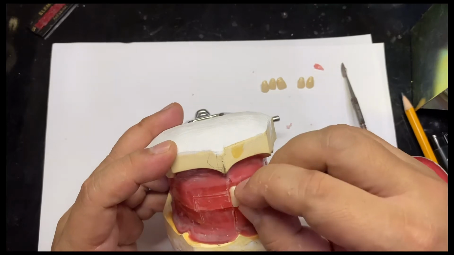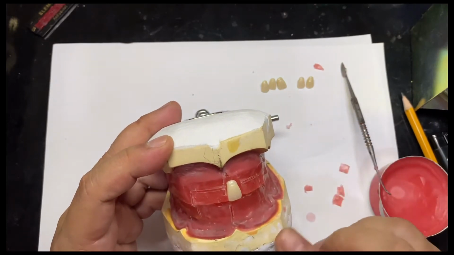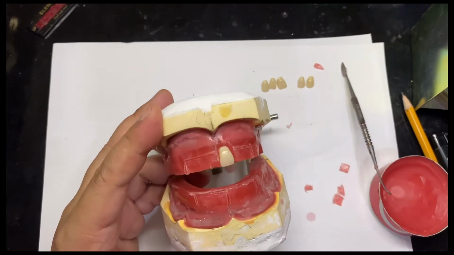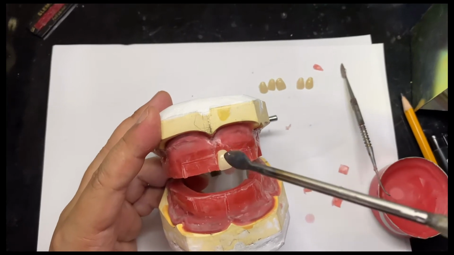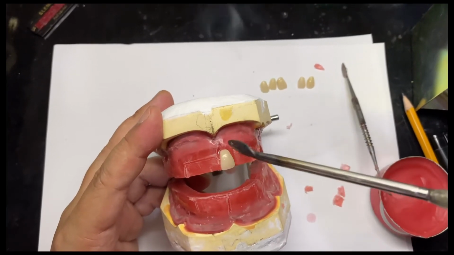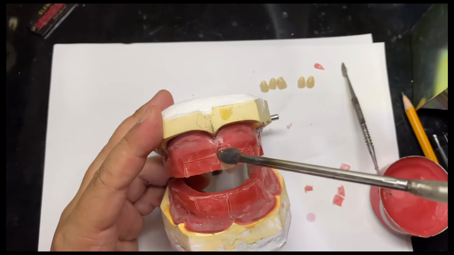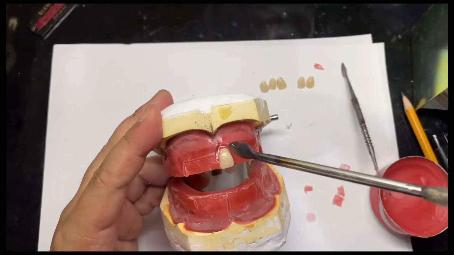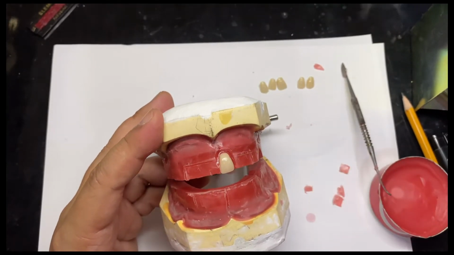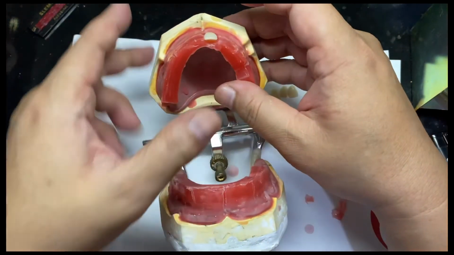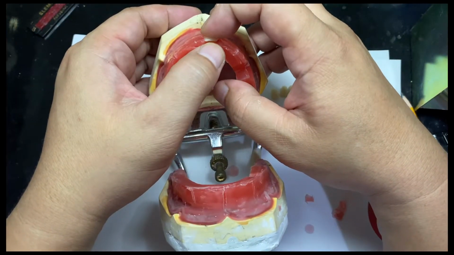Once you properly position the central incisor, you just have to seal the cervical portion, not the entire wax, not the entire surface of the denture teeth.